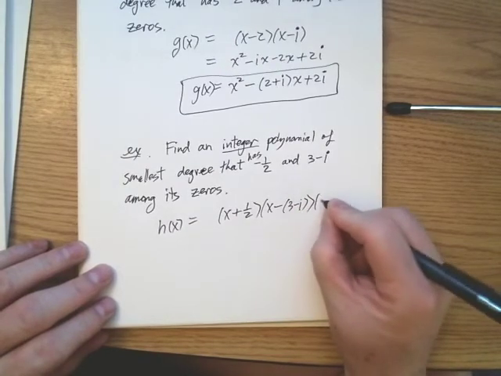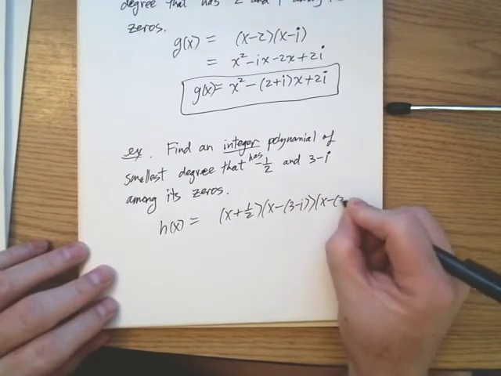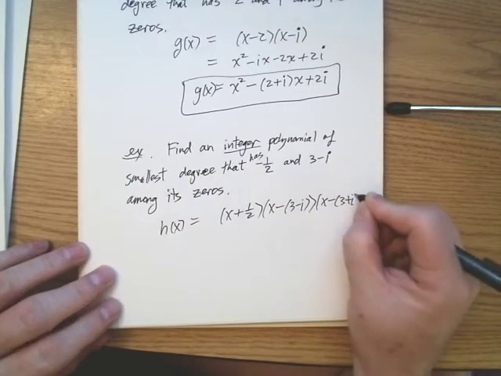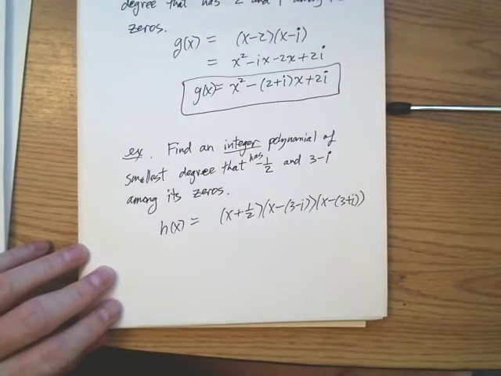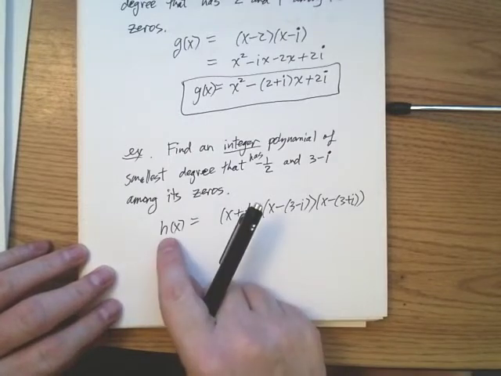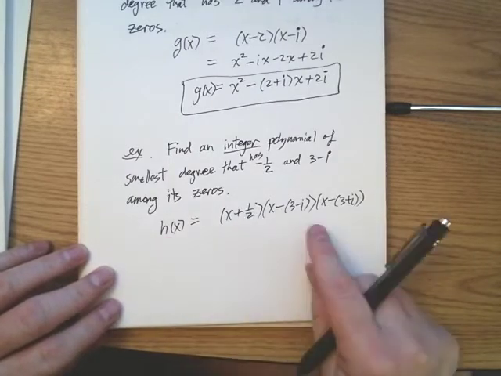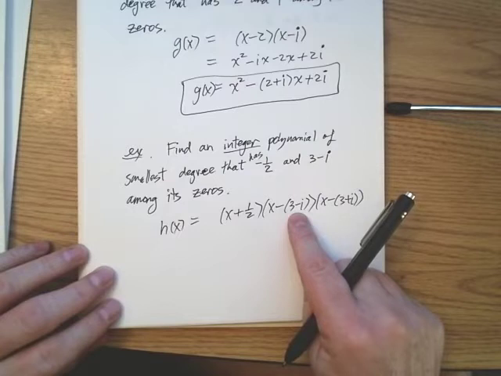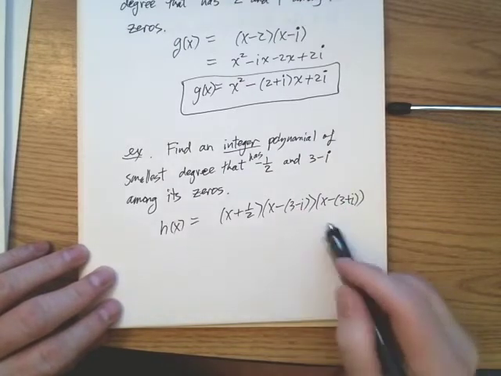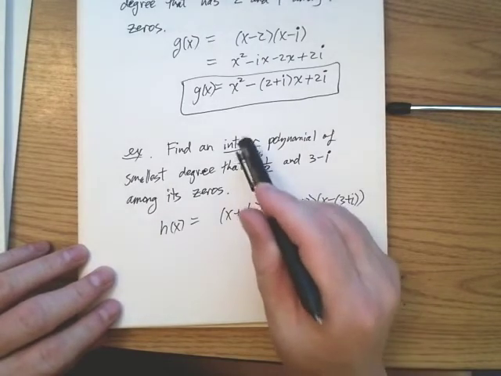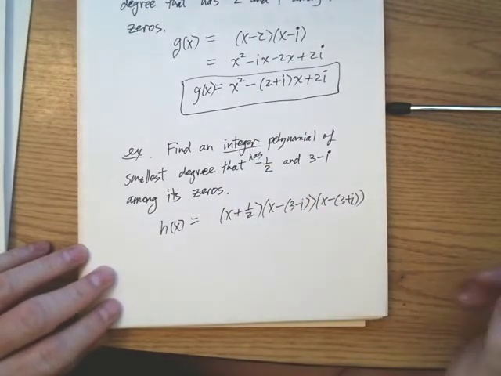I would also have to include x minus 3 plus i there, because an integer polynomial is also a real polynomial, right? So whatever this polynomial h of x is, if 3 minus i is a 0, 3 plus i must also be a 0, right? They still come in conjugate pairs because an integer polynomial is also a real polynomial.